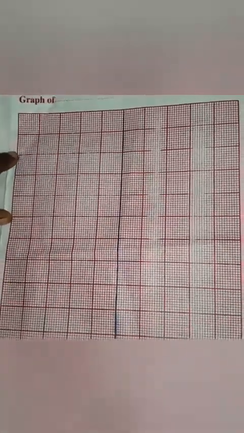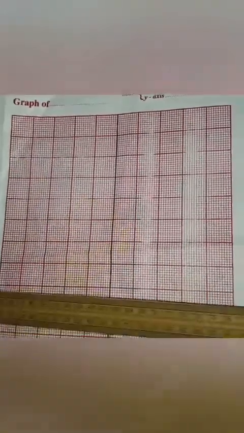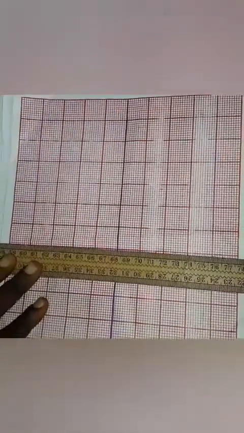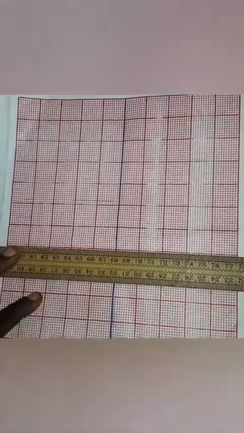30, 25, 20, 15, 10, 5, 0. So I can draw my x-axis through this. So by doing this, I will not have any problem getting my x and y axis. So I'm going to draw this.